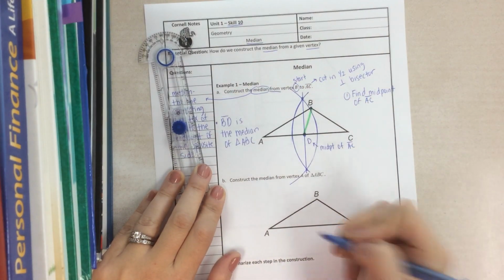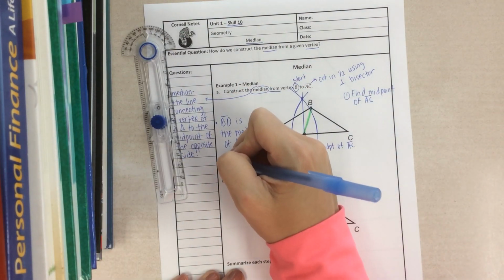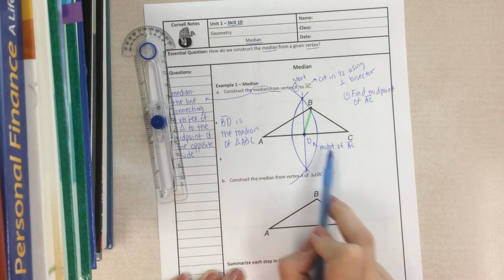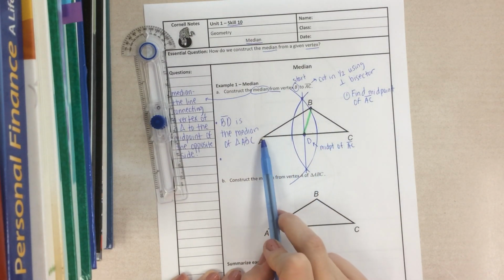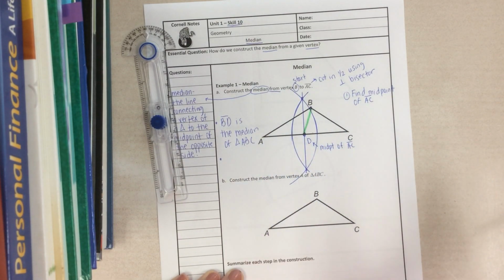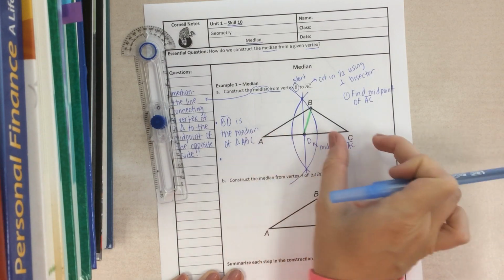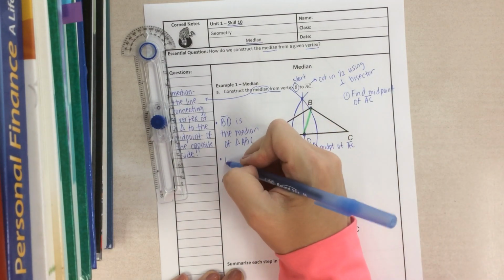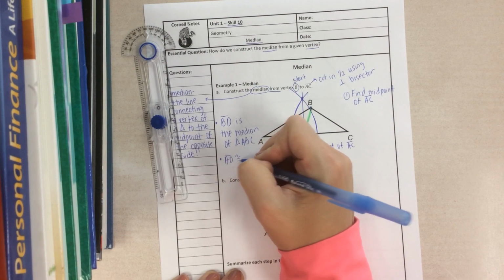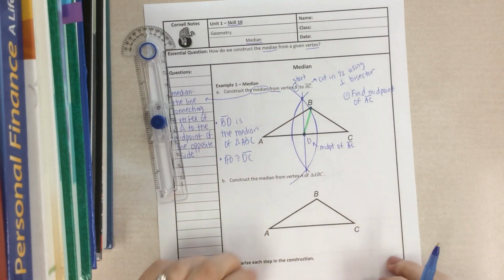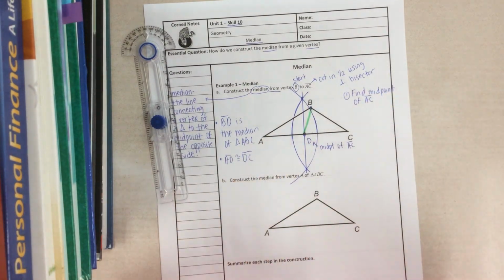Okay, so there's one thing we can draw a conclusion about, and because that is true, then D is the midpoint, which we already stated. But we can also say that AD, what two segments are congruent then? AD is a congruent segment to DC. Okay, so that's another conclusion we can draw by this median being drawn in.